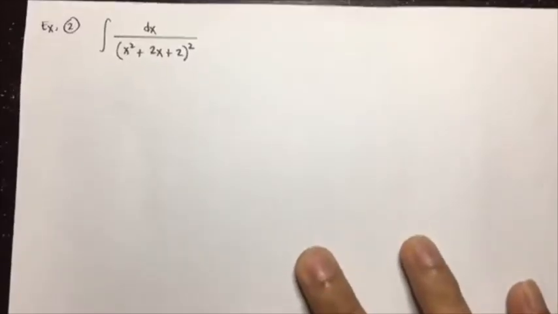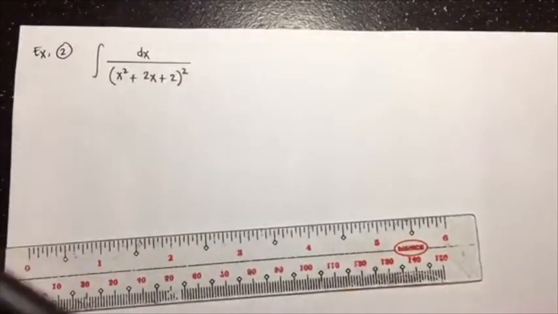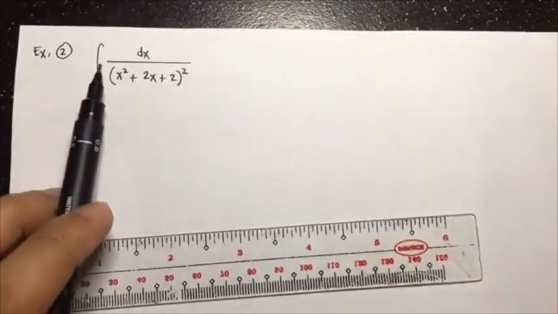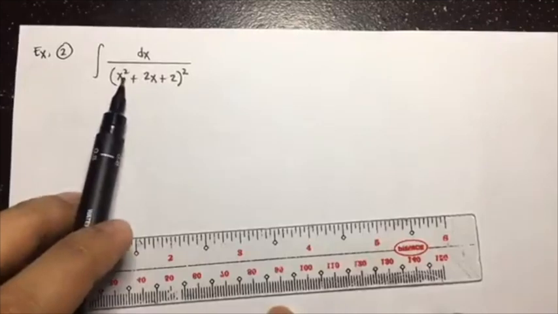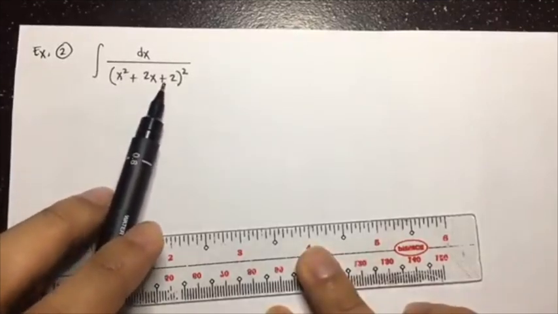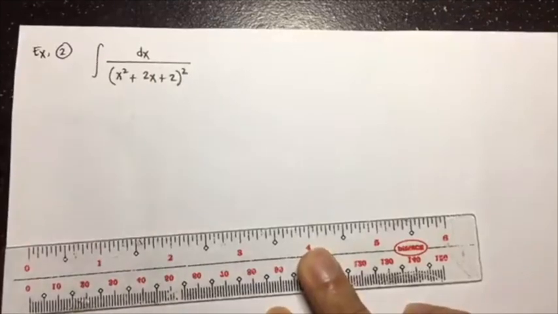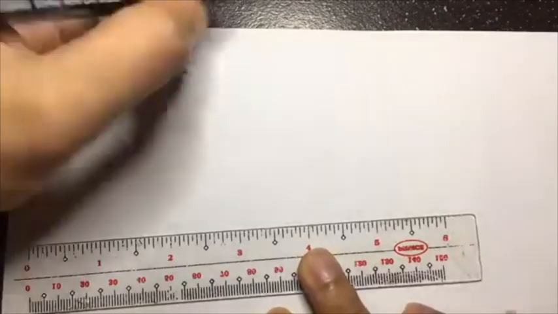For our second example, still by trigonometric substitution, we have the integral of dx over x squared plus 2x plus 2, quantity squared. This may not be very obvious, but we can express the denominator in terms of x squared plus a squared.